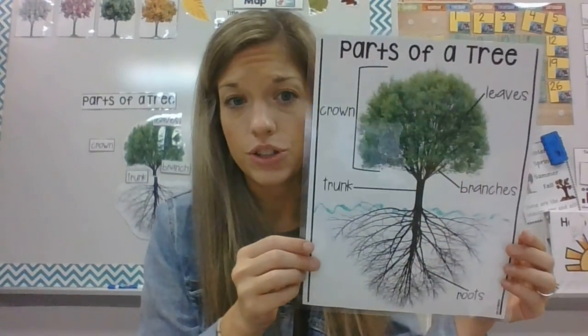And what we started working on this week was understanding the different parts of a tree. A tree is something that is living, it is alive. It can grow over time and then it may die at some point. But trees can live for years and years, sometimes even hundreds of years if they are taken care of. So we started talking about the parts of the tree and we introduced some vocabulary words like roots, trunk, crown, and branches.